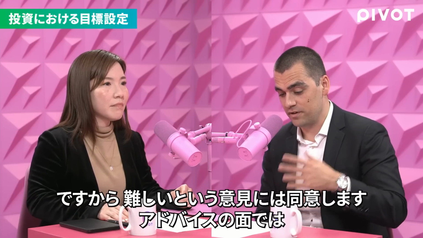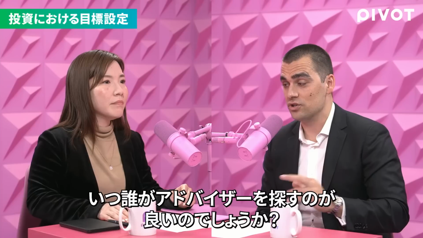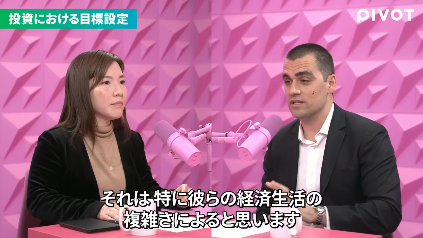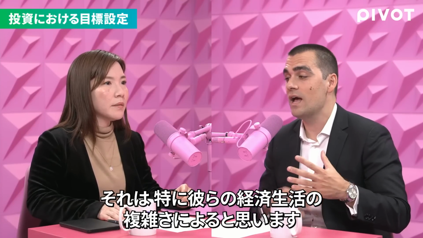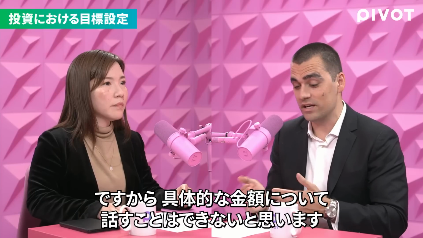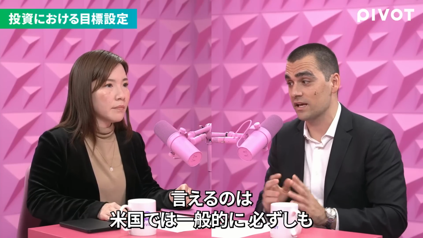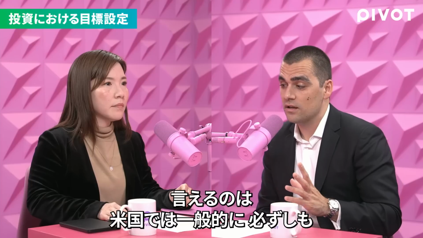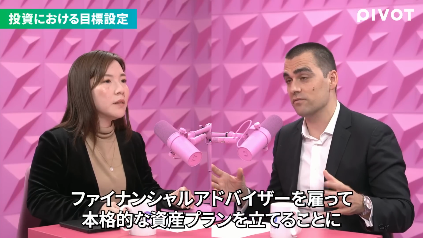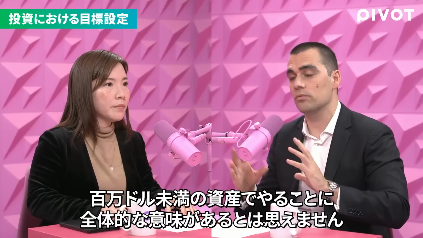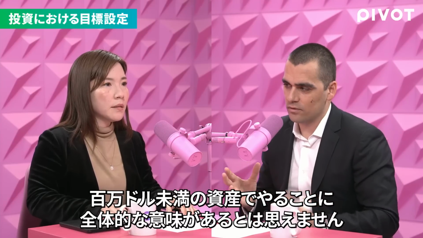In terms of advisory stuff, when should someone look for an advisor? I think it depends on the complexity of their financial life in particular. And I don't think there's a specific amount. We could talk amounts. I can say in the US, in general, I don't necessarily think it makes a ton of sense to get a full-on financial advisor, full financial plan, the whole thing, for less than $1 million.